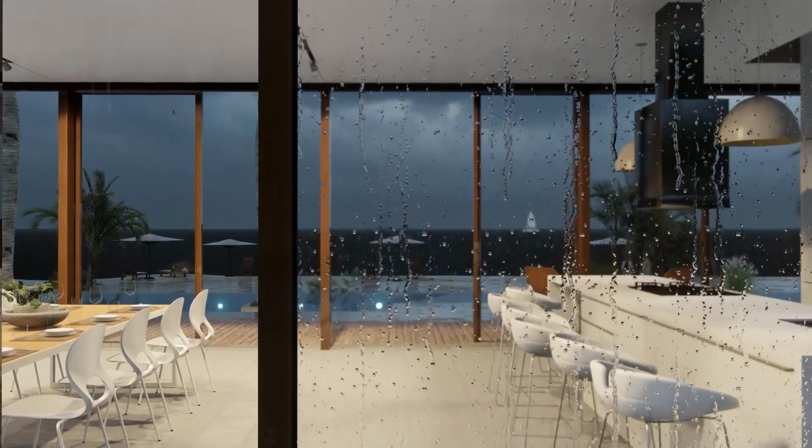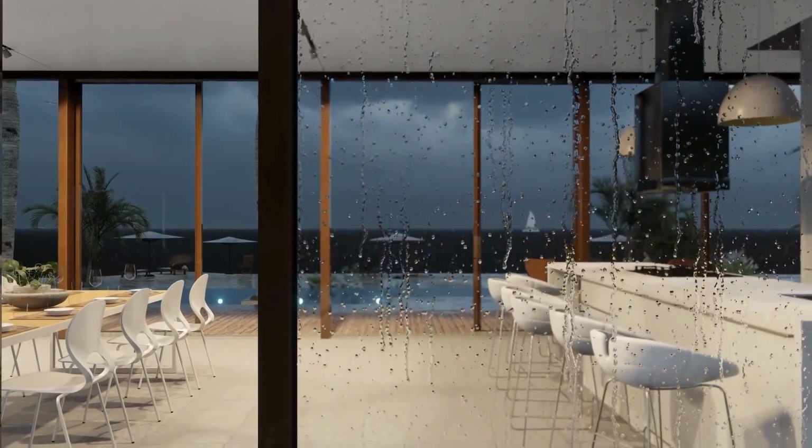Just click play. Hold up. Do you see the raindrops sliding down the windows? It's those little details that make Lumion movies really come to life.